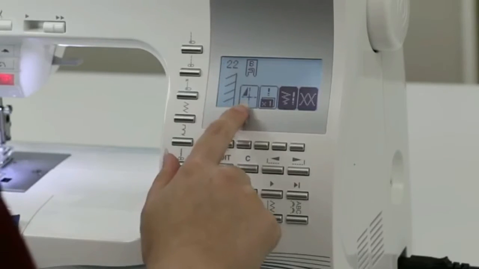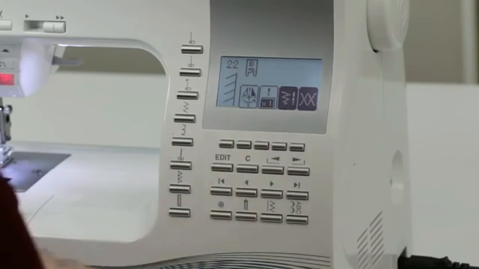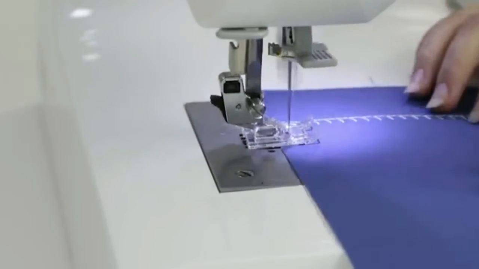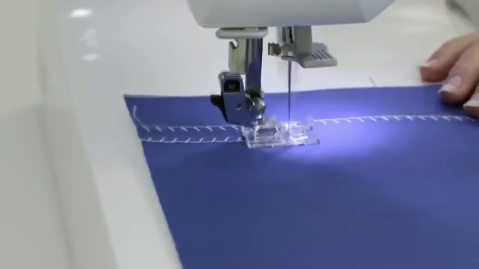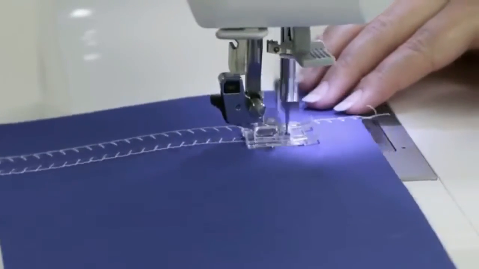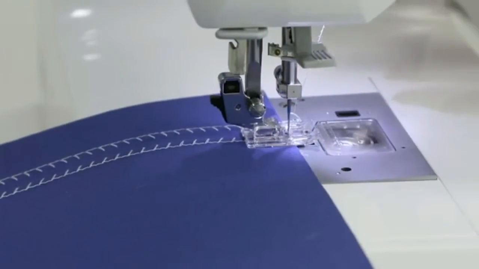Now I'm going to press the button for this icon to show side-to-side mirror imaging. And I'm going to sew again to see what it looks like. Stop sewing at the end and trim your thread.